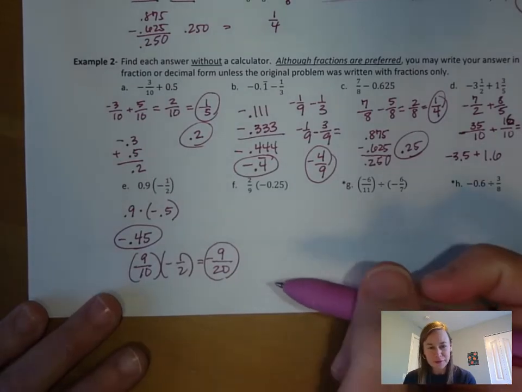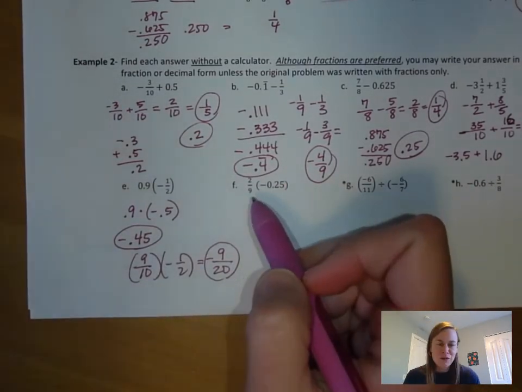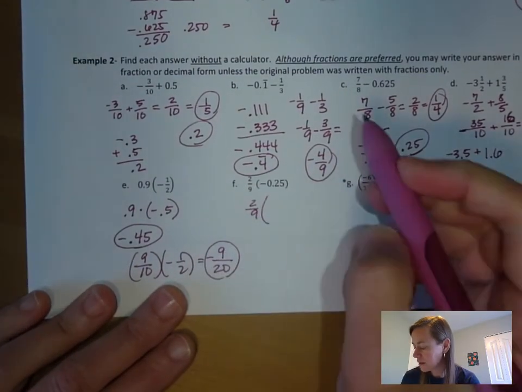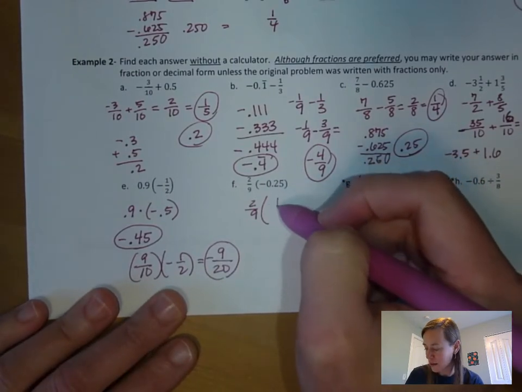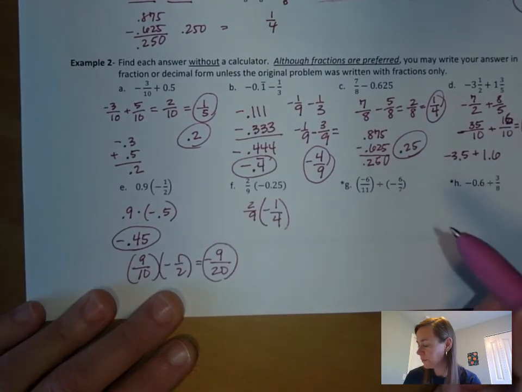Okay, let's go to part F. Now we have 2/9 times -0.25. We're starting with a fraction here, so let's stick with fractions. 2/9 times, let's see, 0.25. Do you have that one memorized? That one's going to be 1/4. And it is negative, so let's put our negative on there.